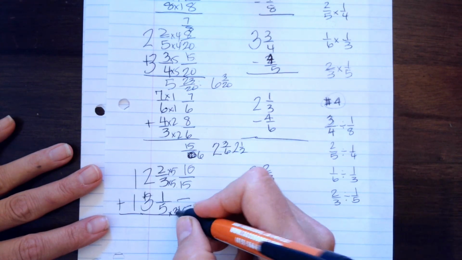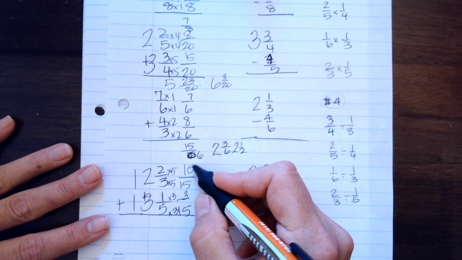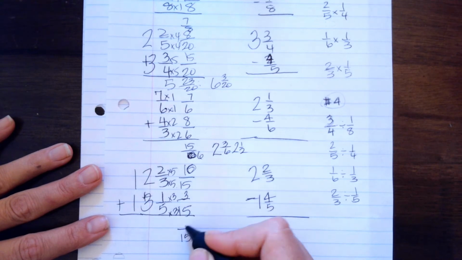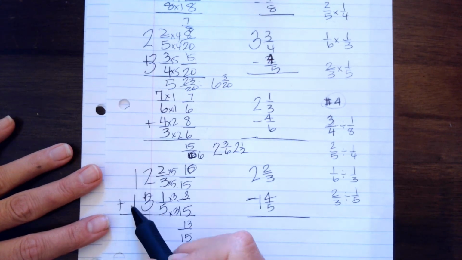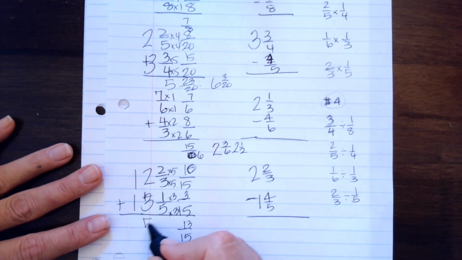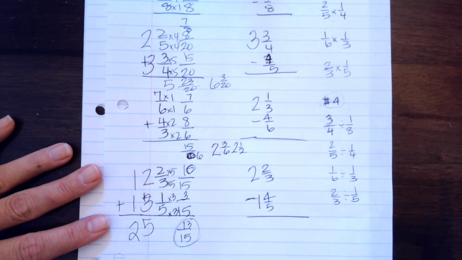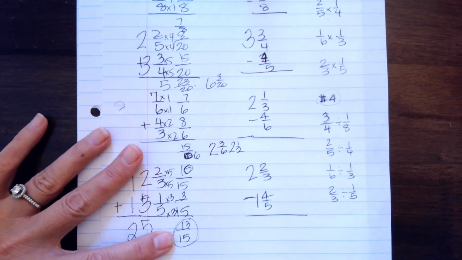And anything you do to this denominator, you do to this one. This becomes 3. Now that we have the same denominator, you add the numerators, 13/15. Then you add anything over here. 12 plus 13 is 25, and then we just make sure that this is as simplified as it could be. So this is 25 and 13/15.